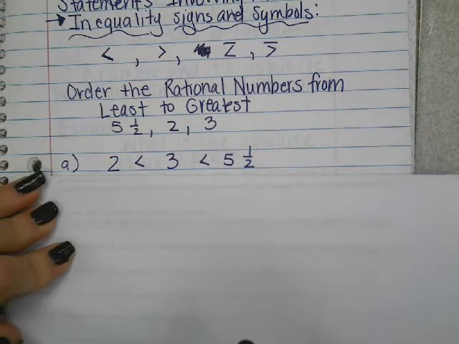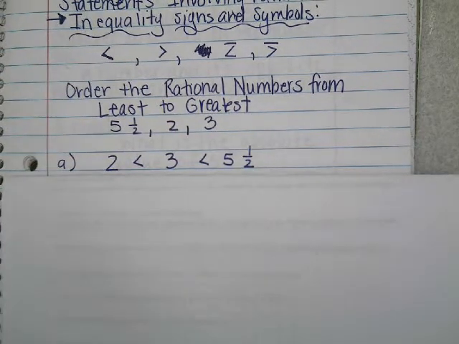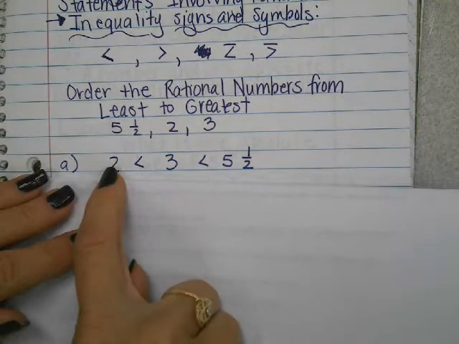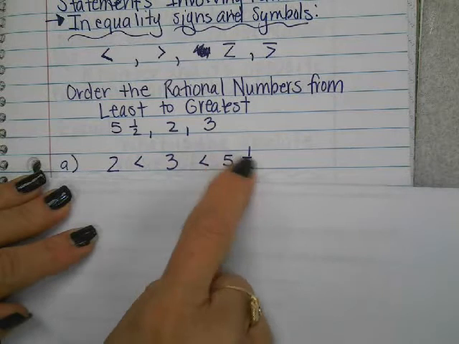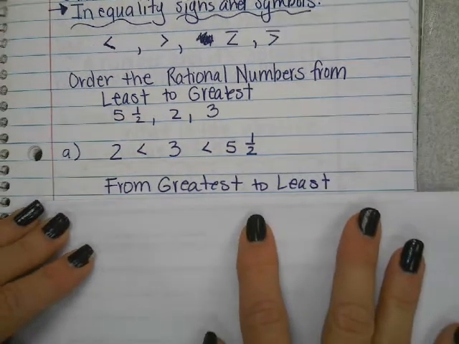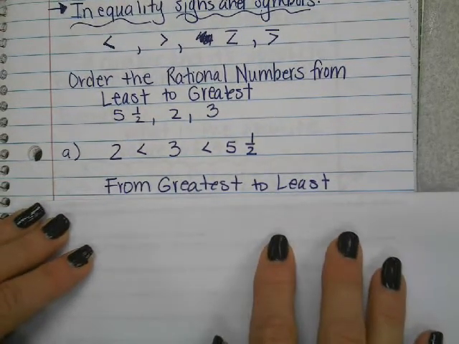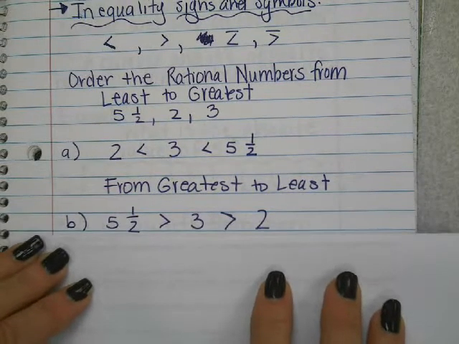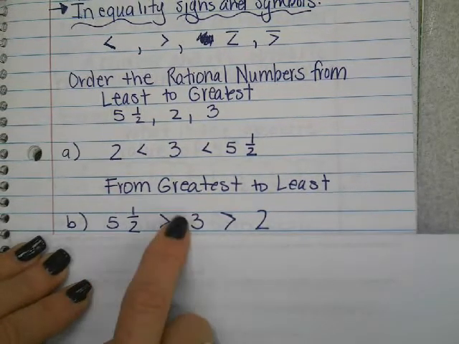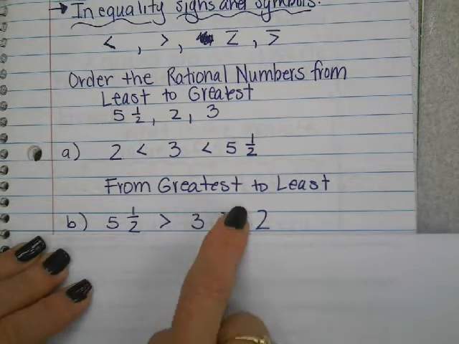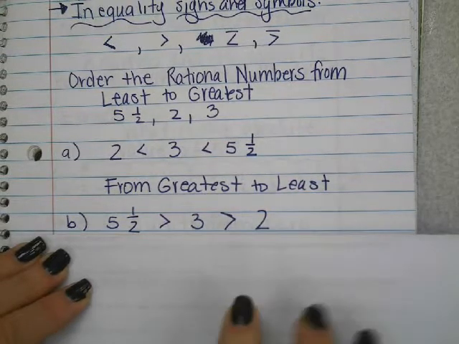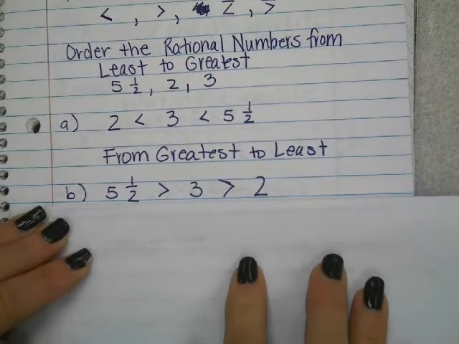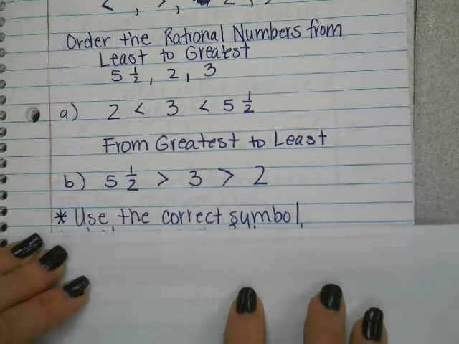So we're ordering just like we've been doing the last 2 days, but instead of putting a comma between the numbers to list them as we order them, we're putting inequality signs. So again, this would say 2 is less than 3 is less than 5 1/2. If I had to do it from greatest to least, then it would look like this. 5 1/2 is greater than 3 is greater than 2. So that would change the way my list would look and what sign I would use.